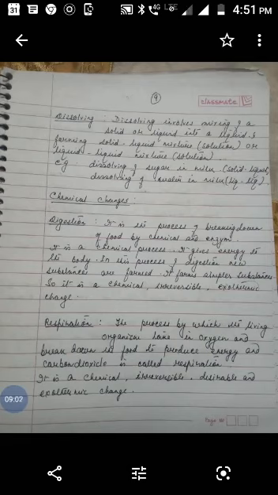Chemical changes. So these were the examples of physical changes. Now chemical changes. Digestion is one of the chemical changes. It is the process of breaking down the food that we are taking, by chemicals and enzymes. It is a chemical process because breaking down the food forms a totally new substance, whose composition is totally different. So it's a chemical process. What does it give? It gives energy to the body.